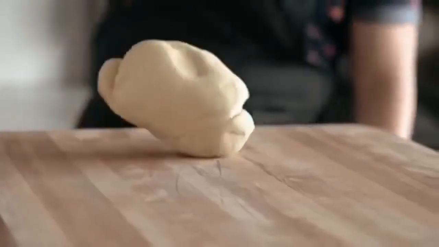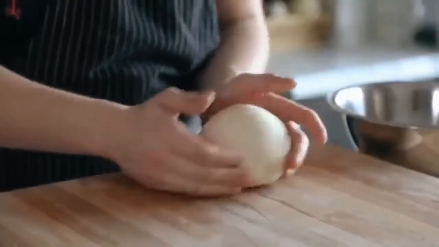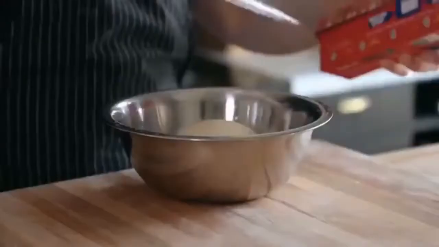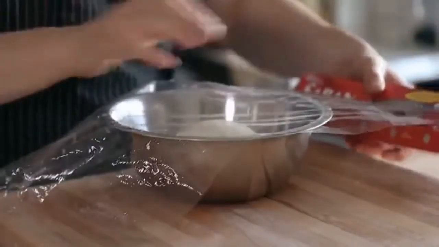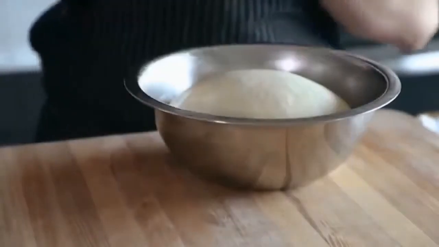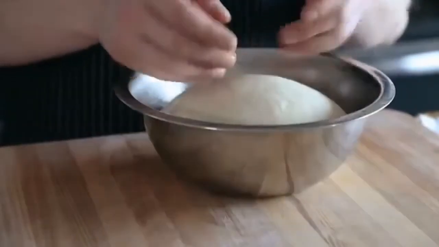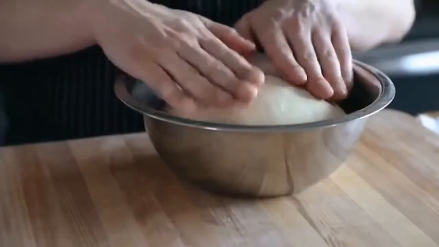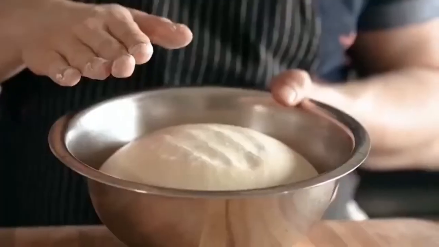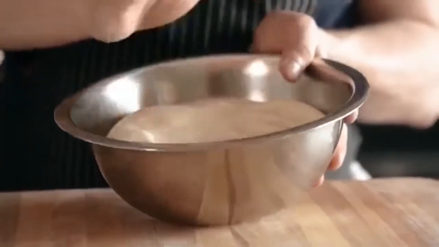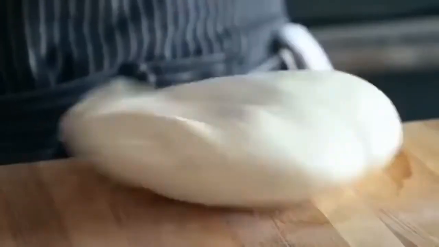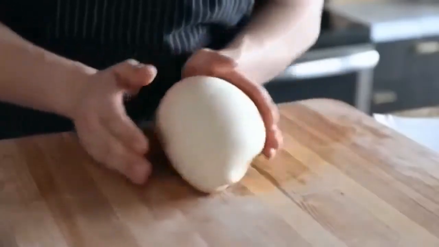Shape that brother into a ball, pop him into a greased bowl. Cover with plastic wrap and let that rise at room temperature for about an hour or until nice and doubled and thicky like this. And as usual, give it some love, some kisses, whatever feels nice, and then beat it down, slap it around, degas that bit, dump it out onto a lightly floured work surface, shape it into a rough ball, but be careful here.